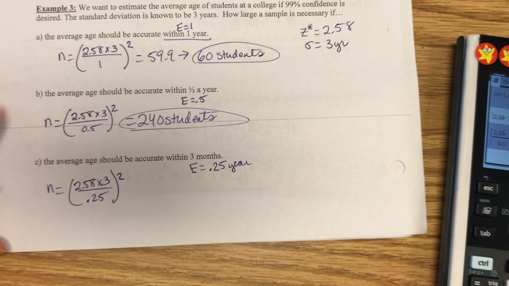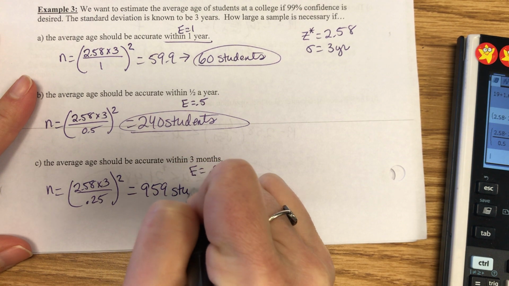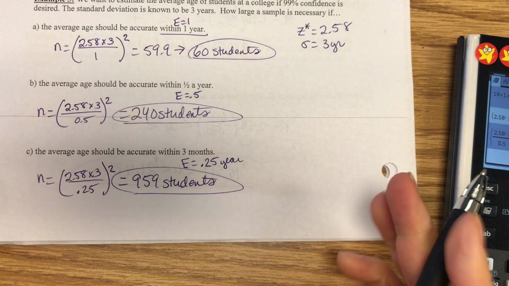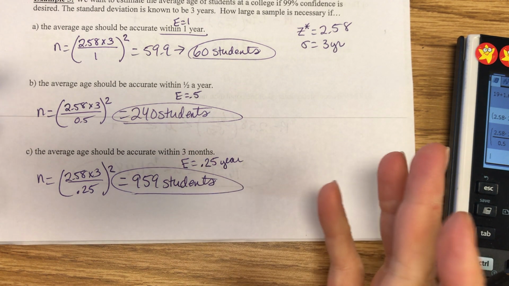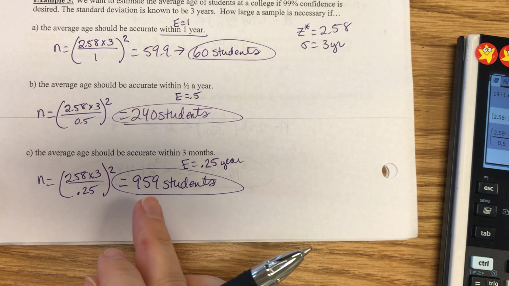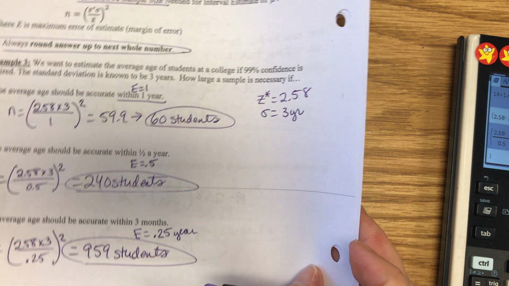And when you put that in your calculator, you get a lot. You get 959 students. That's a big sample size. However, you want to be really accurate. You want to be within a quarter of a year above or below the truth. That's a narrow interval that we want. So we need to poll a lot of students in order to accurately answer that.